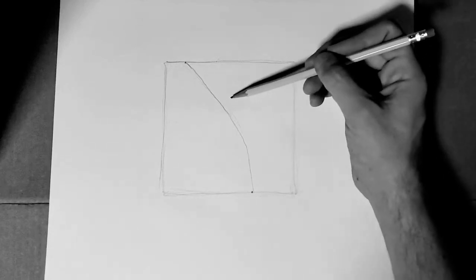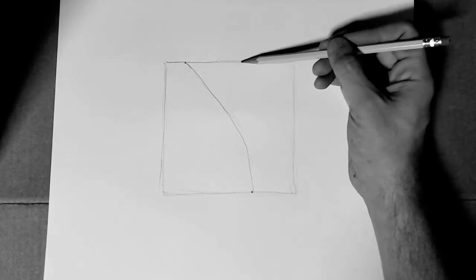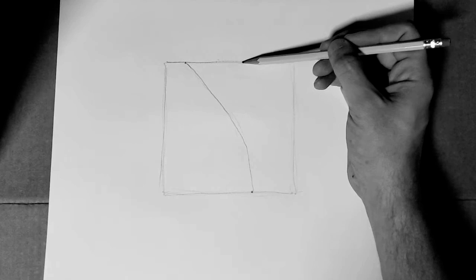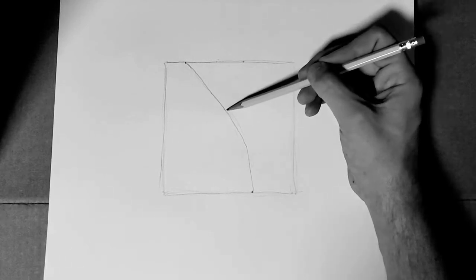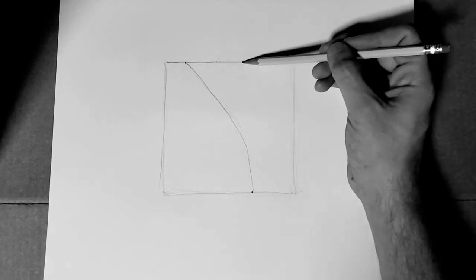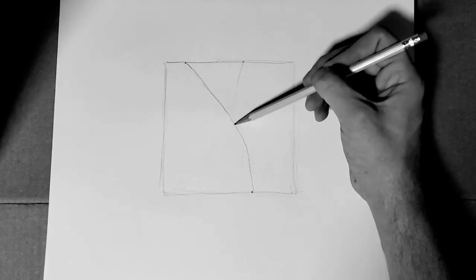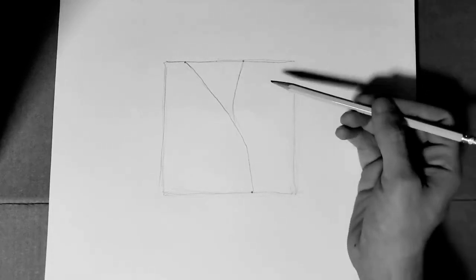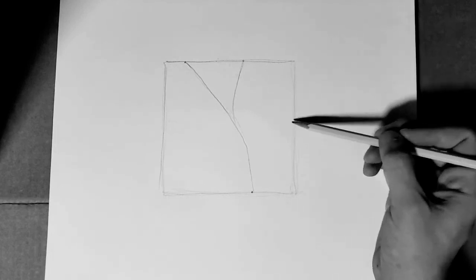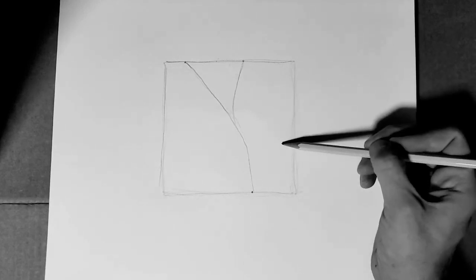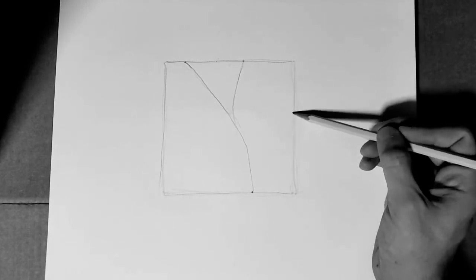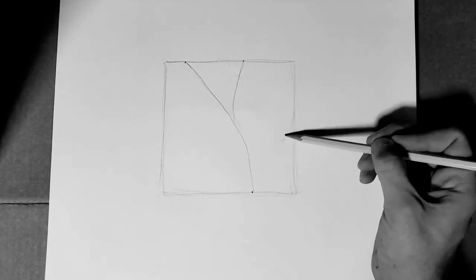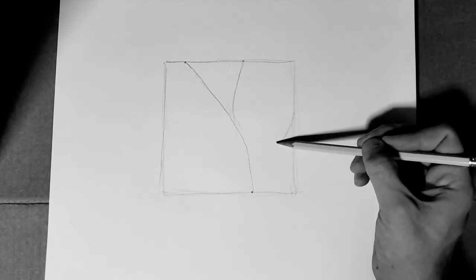The second one, I think it starts here and kind of hides behind this here. That's the second section. The third one is really created by quite a bit of shadow, which you see in the finished version.